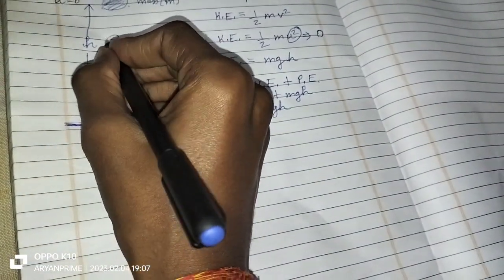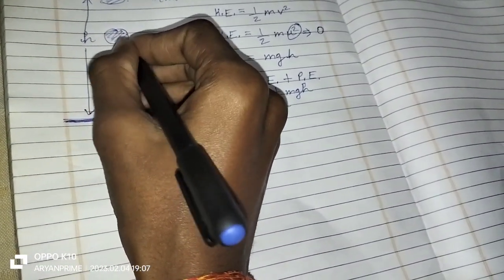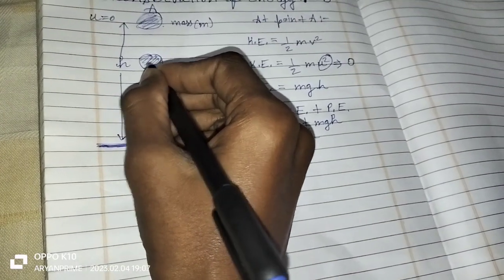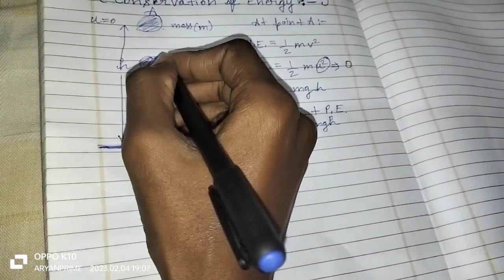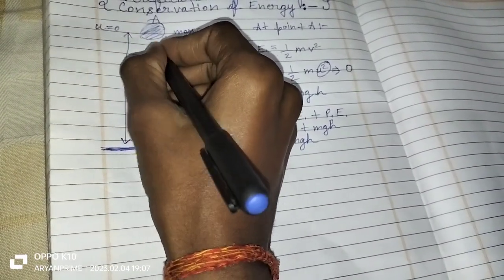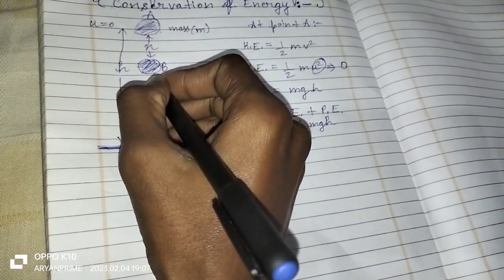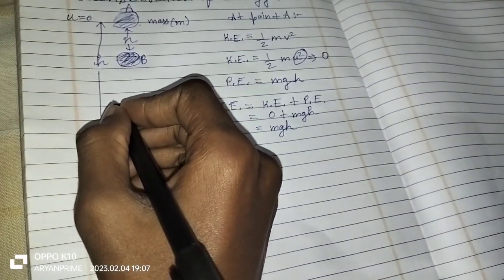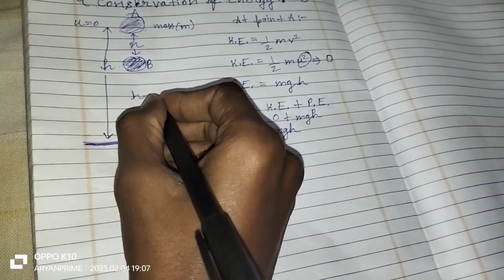we allow this object to fall under gravity, and let's name the point B. The distance from A to B is x, and the distance from B to the ground is h minus x.